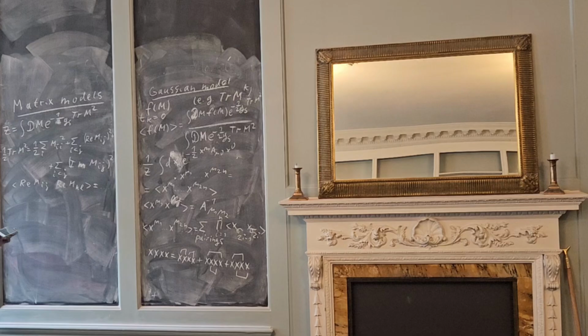But what we're actually interested in is not real and imaginary parts, but expectation values of M itself: M_ij, M_kl. This is the basic correlator that we want to be able to compute.